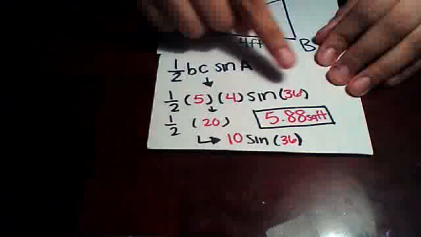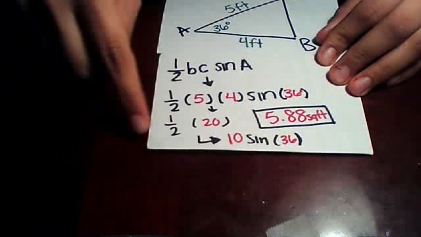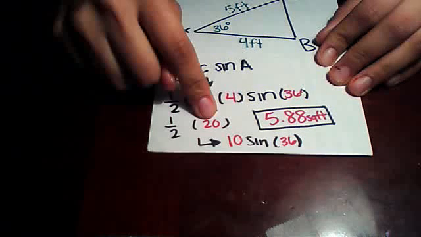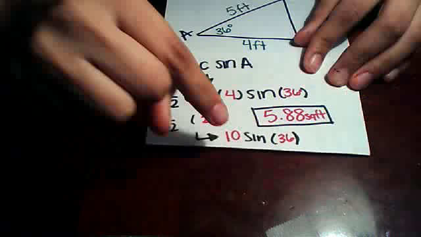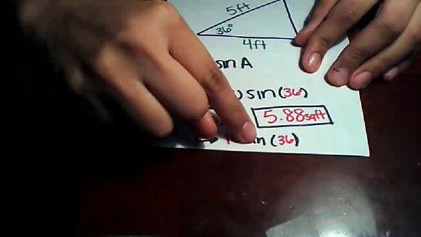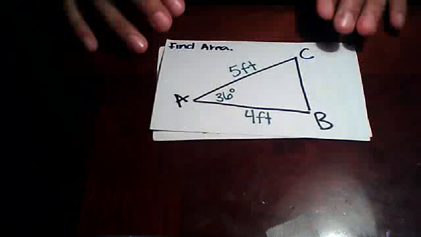Right here we plugged in, and then we solve this part, which gives you 1/2 times 20, which simplifies down to 10 times sine 36, which if you solve that, gives you 5.88 square feet. This is to find area.